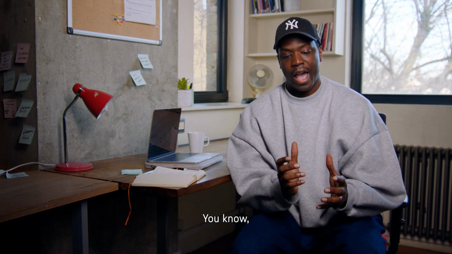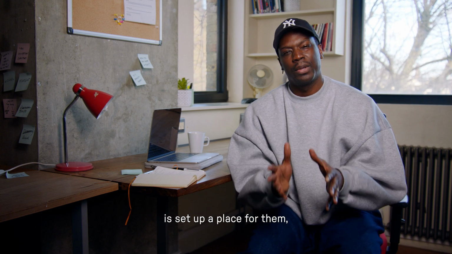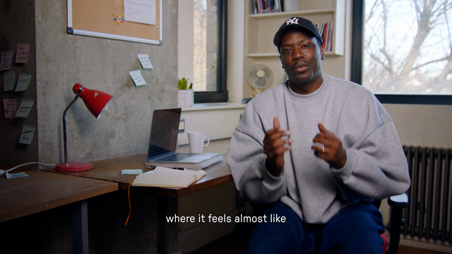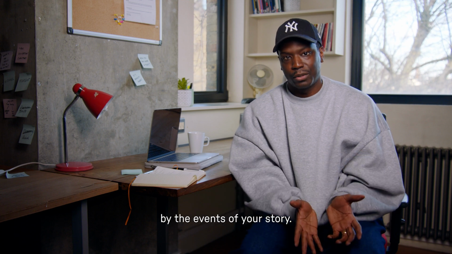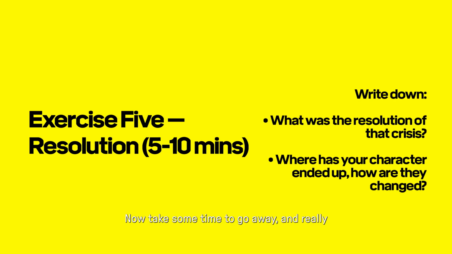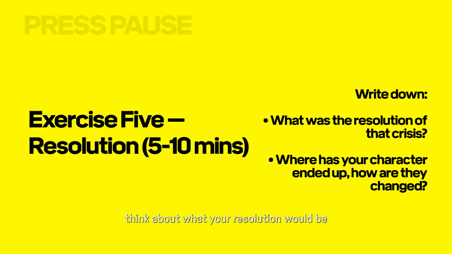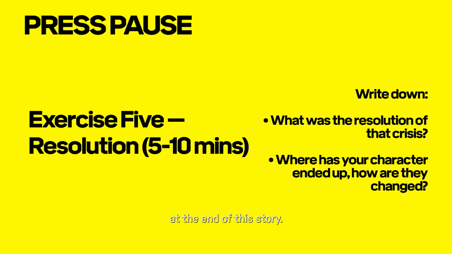What you really want to do is set up a place for them where it feels almost like they are ready to go into a new play because they are so changed by the events of your story. Now take some time to go away and really think about what your resolution will be and where your character ends up at the end of the story.